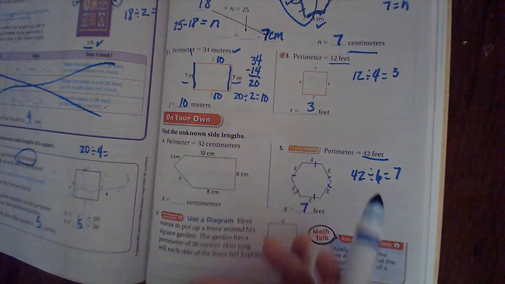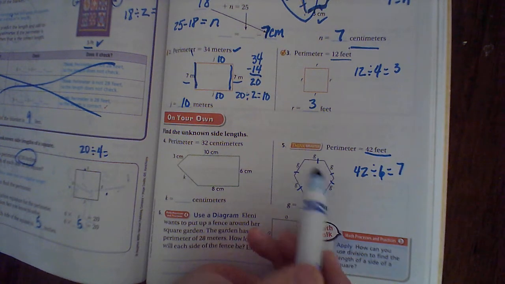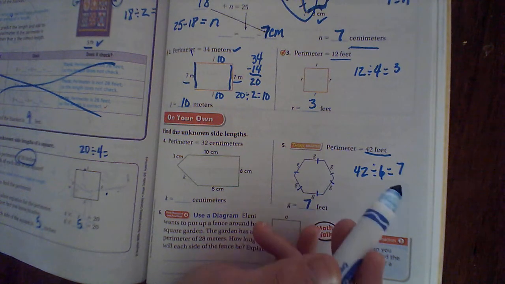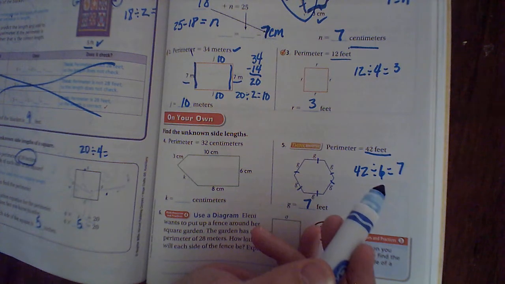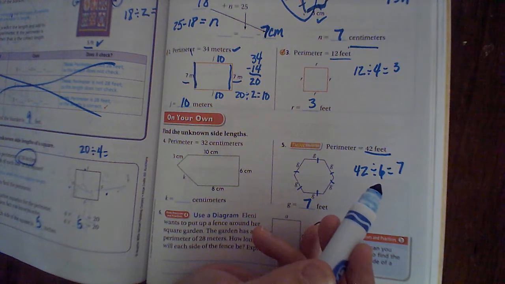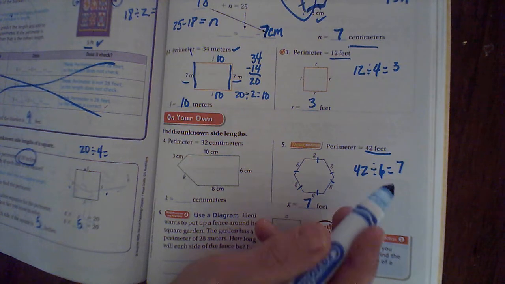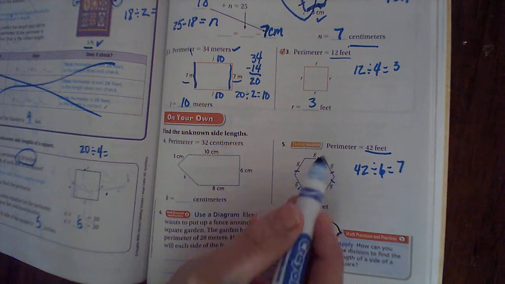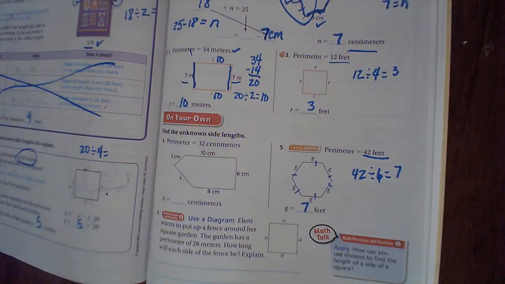Okay, so we have 42, and if I divide 42 into 6 equal groups, we should get our answer. So 42 divided by 6, turn it into a multiplication problem. 6 times what equals 42? And you're so good, you know it is 7. 7 feet. Each of these sides are 7 feet. Okay? Good job, ladies and gentlemen.